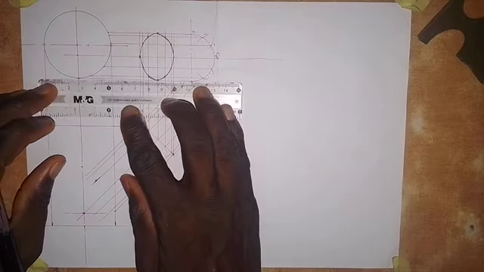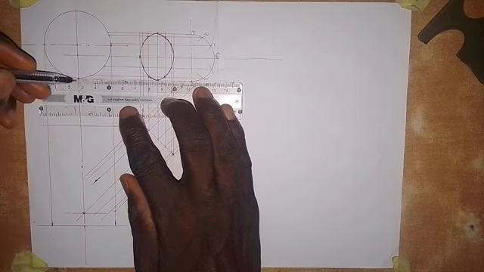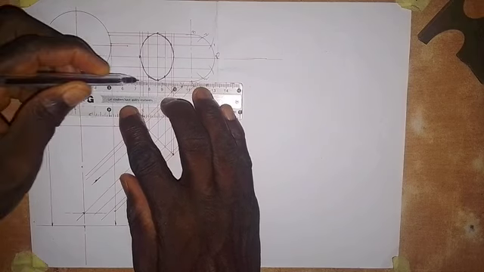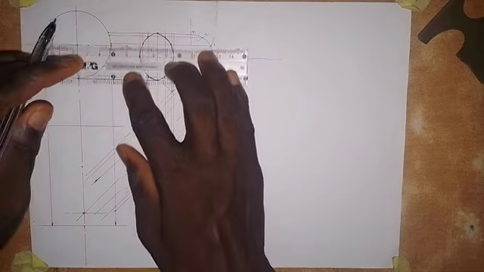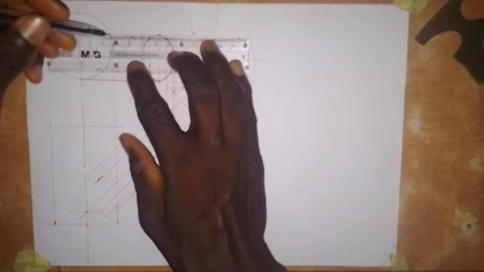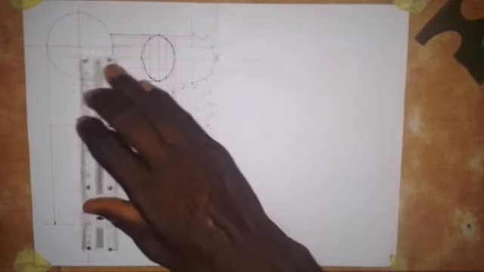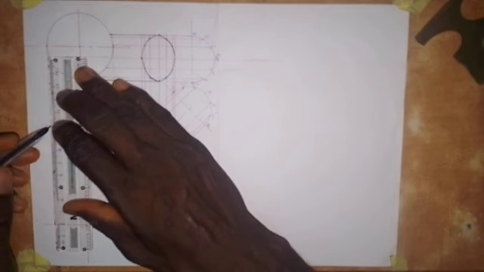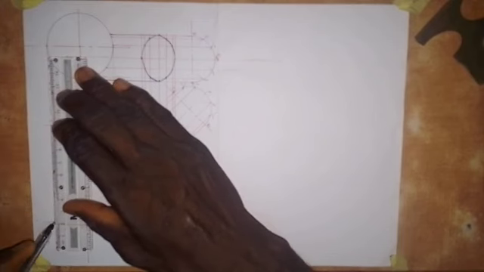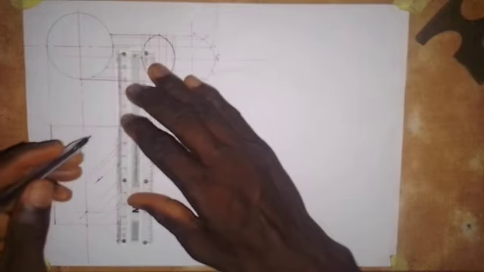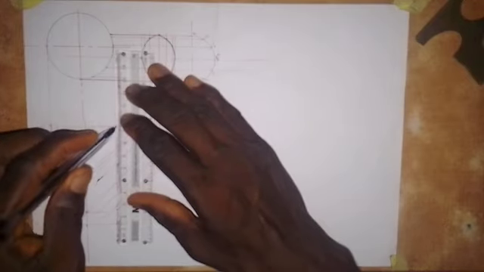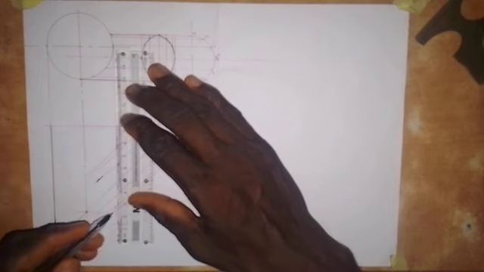So the next thing that we are going to do is, from this point, make this line a thick line from here to here, and then we also make this line a thick line from here to here. Then coming to the front elevation, we make this line a thick line from here to here. Then from this point to this point, make this line a thick line, and from here down, make this a thick line.